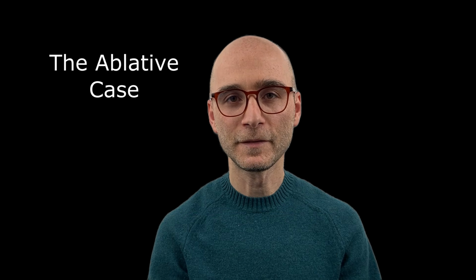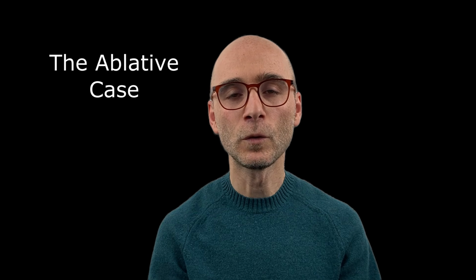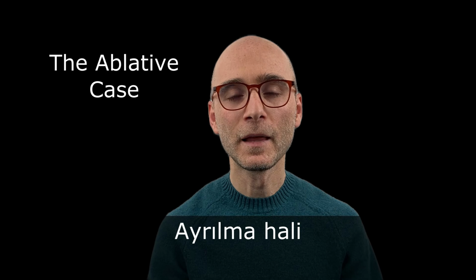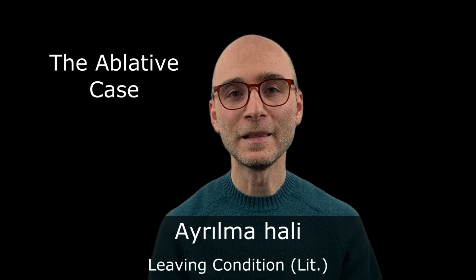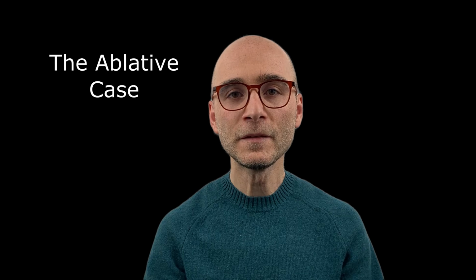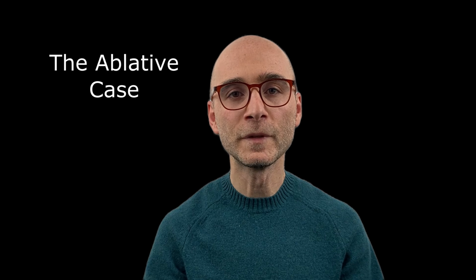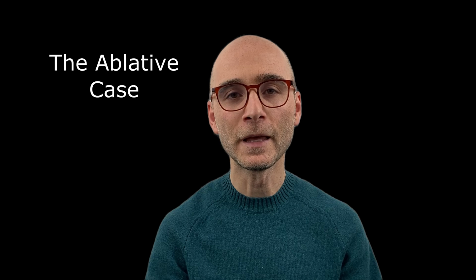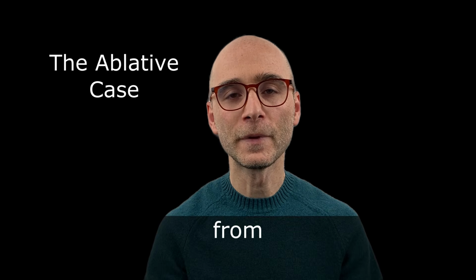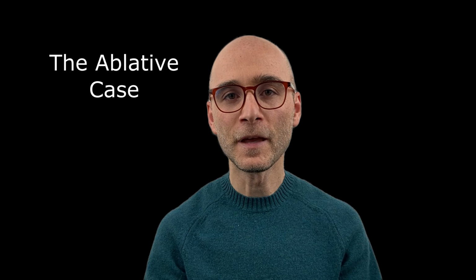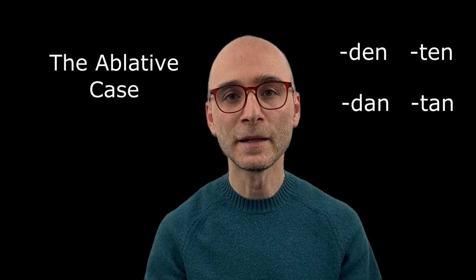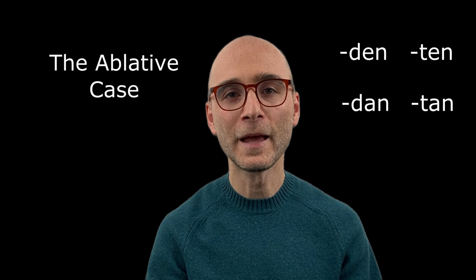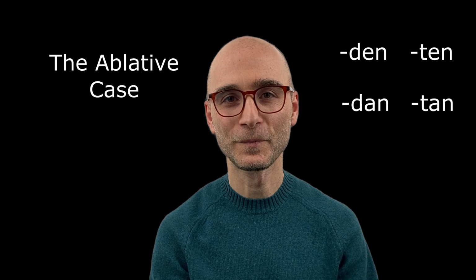The ablative case. In Turkish, this is called ayrılma hali. Literally, it means leaving condition. This case expresses movement away and usually corresponds to from in English. The ablative case suffixes are den, dan, ten, and tan, depending on the vowel harmony and consonant mutation.